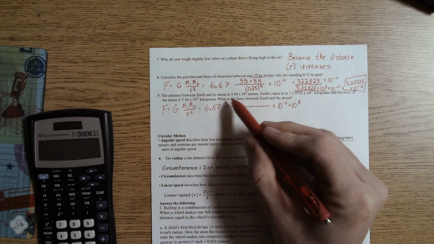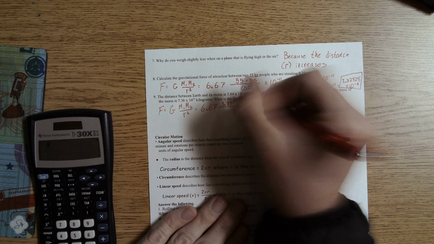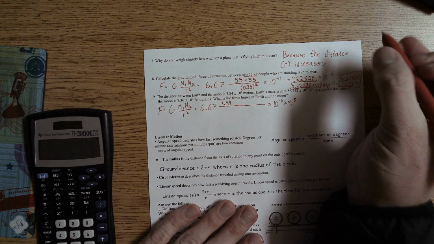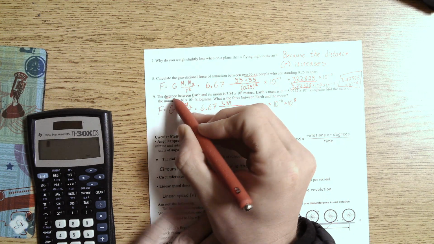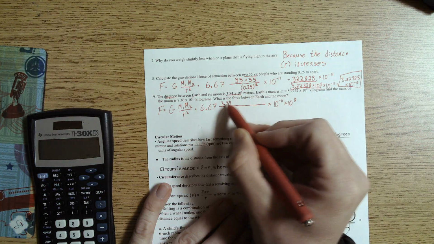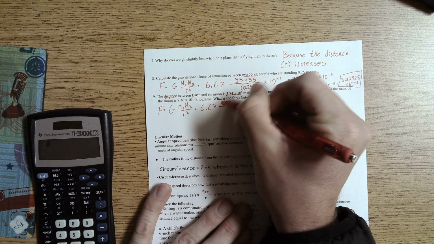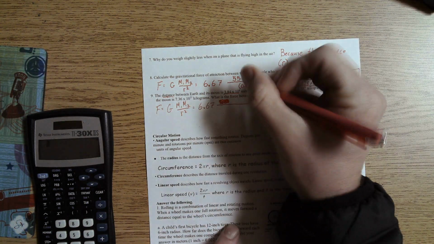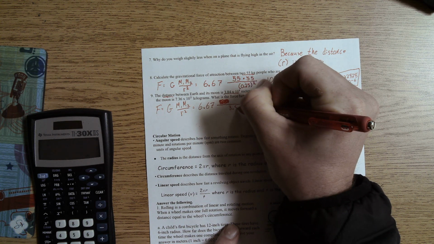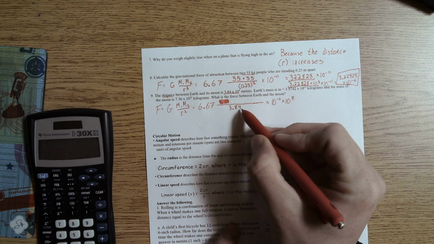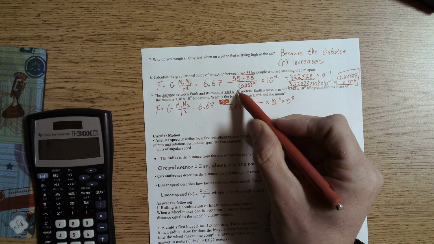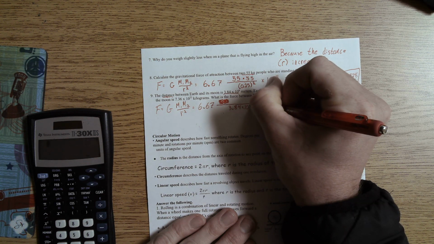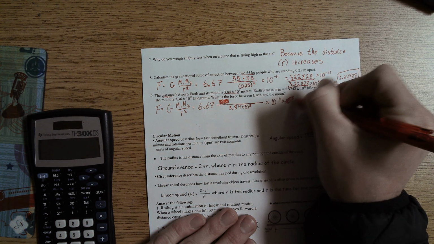Oh, that's my bad. I'm sorry, guys. Shucks. Okay. That said that the distance is that. I put that as one of our masses, which it is not. That's my bad. Okay, so that's a distance. So that 3.84 is going to go on the bottom. And if I put that on the bottom, that means the 10 to the 8th is also going to be on the bottom. Okay, I'm sorry about that, guys.